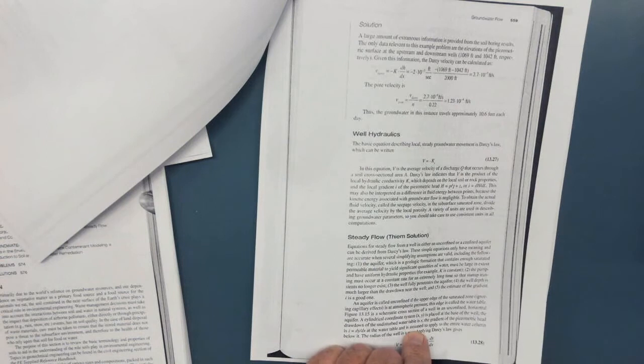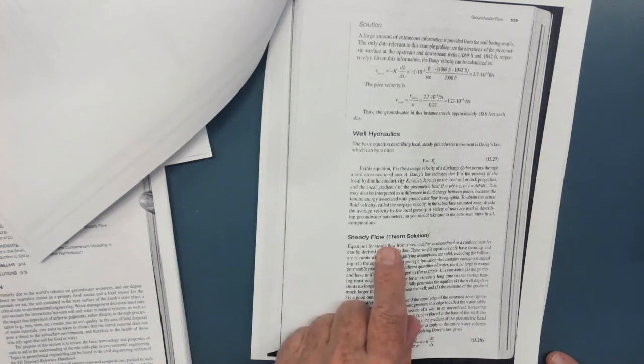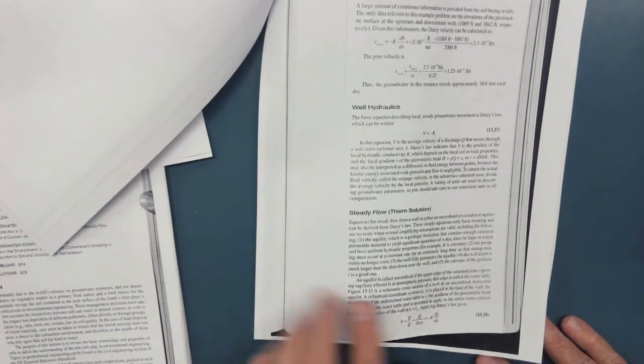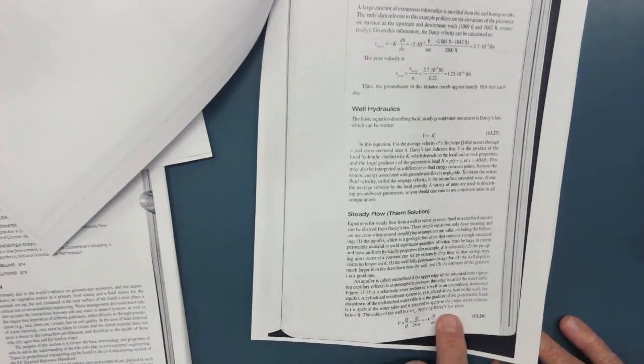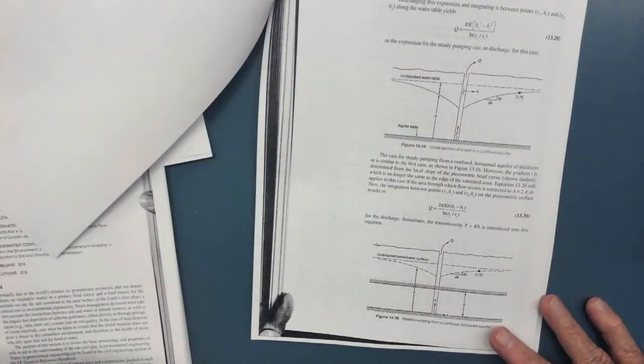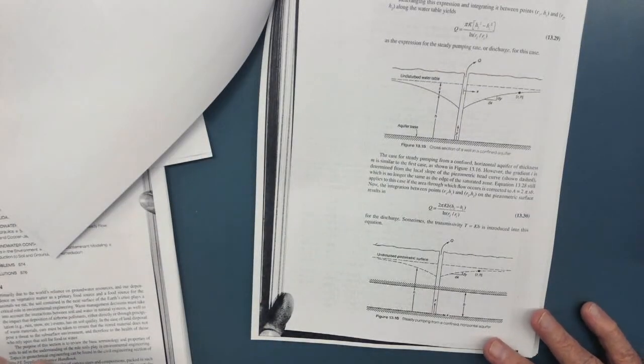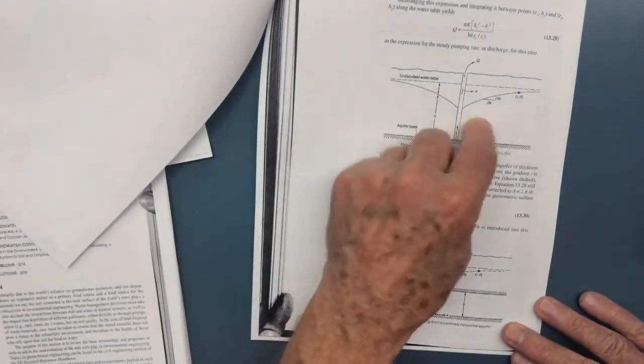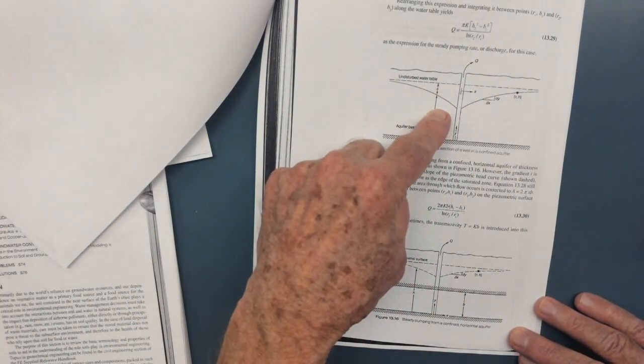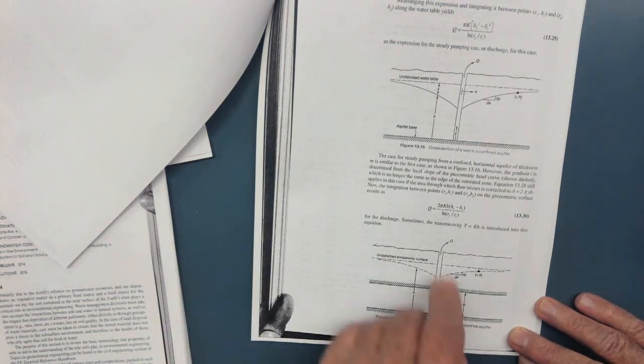Now, well hydraulics. He says the Thiem solution here, the steady state Thiem solution, and he's going through the derivations, and what he ends up with, here's your Dupuit formulas. So you go to the next page, and here we are. He said, here's my unconfined aquifer, here's my confined aquifer, and here's the equation.